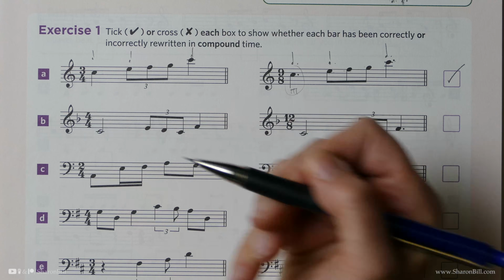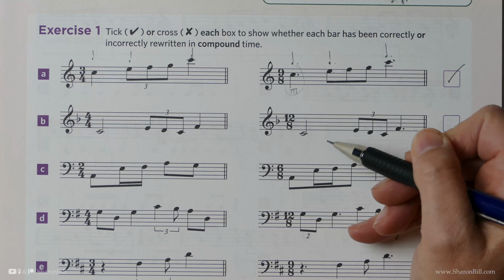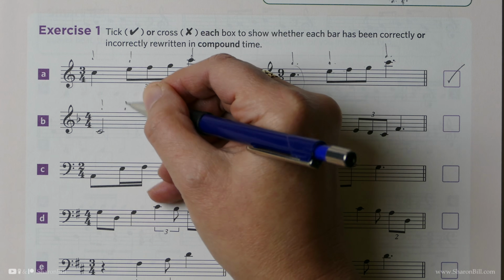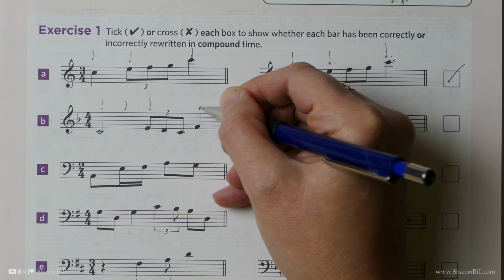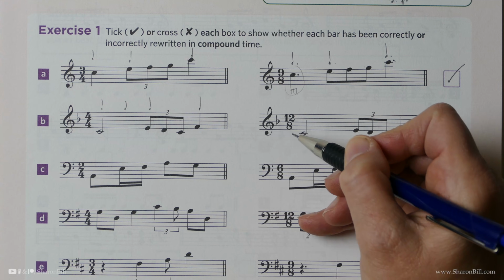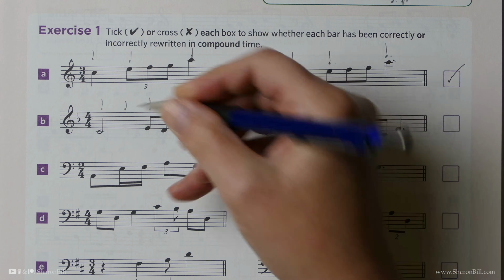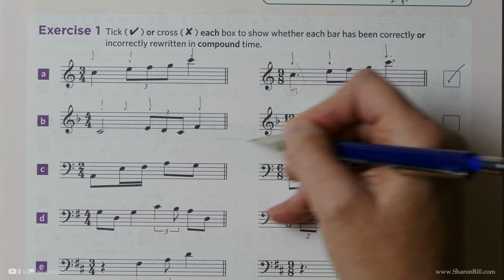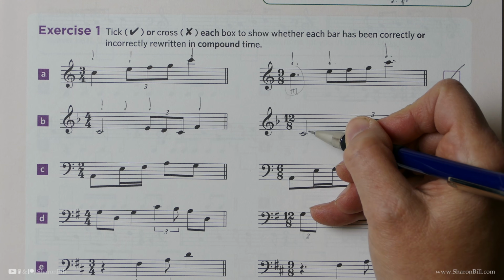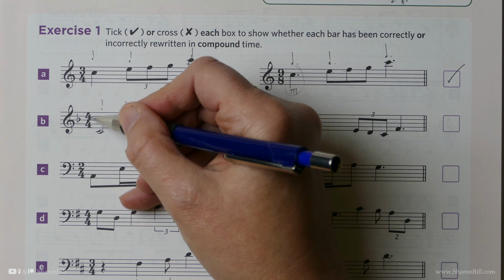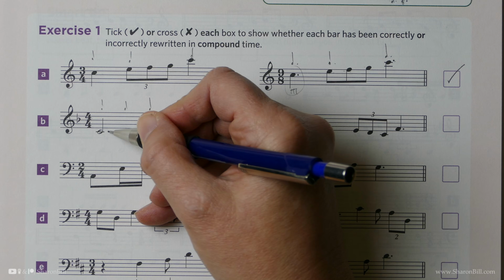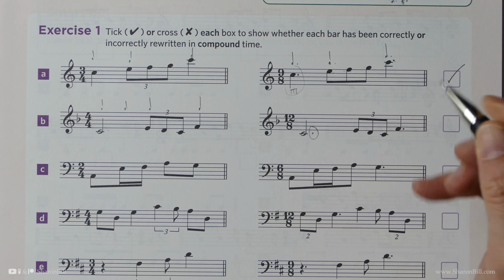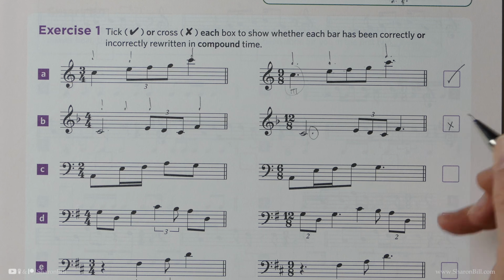Here we have quadruple time, so each of these should be in 4 beats per bar. We have beat 1, beat 2, beat 3, beat 4, and so this must be reflected exactly the same, each beat 1, 2, 3 and so on, but now it's groups of 3, not groups of 2. And so here we would extend this by adding a dot. So this should have a dot. So straight away we know that this is wrong.